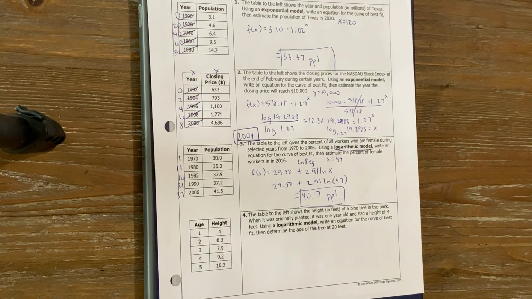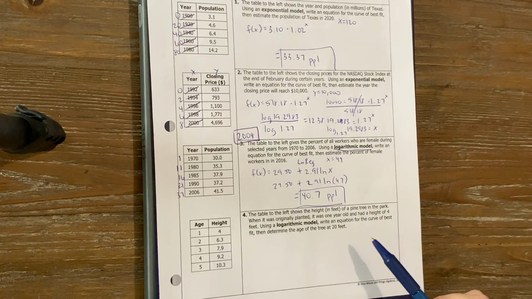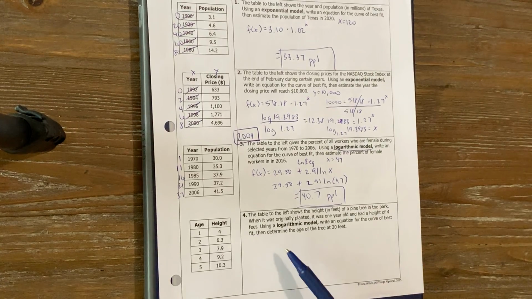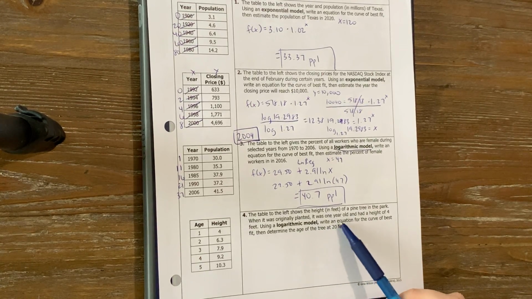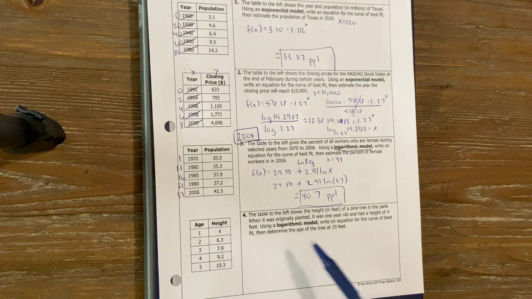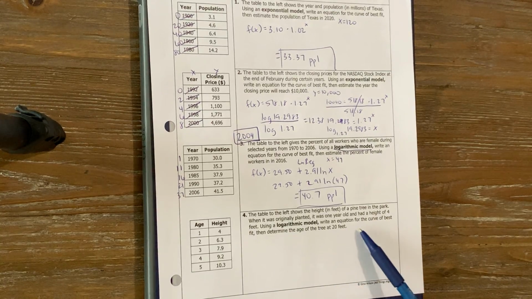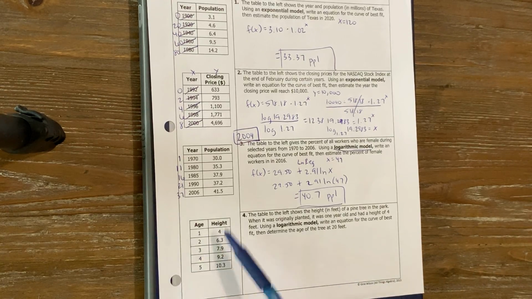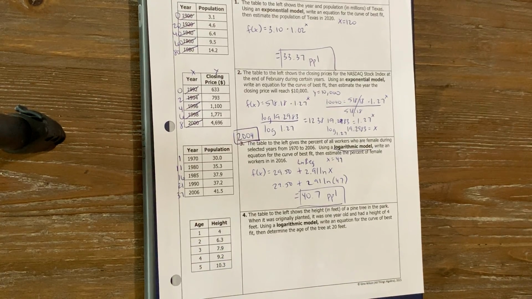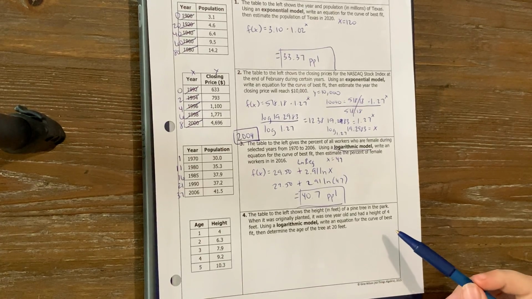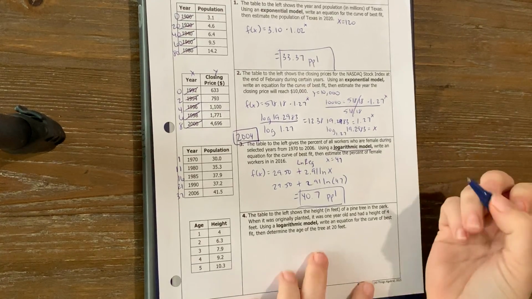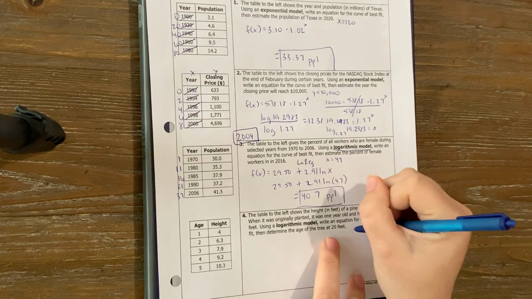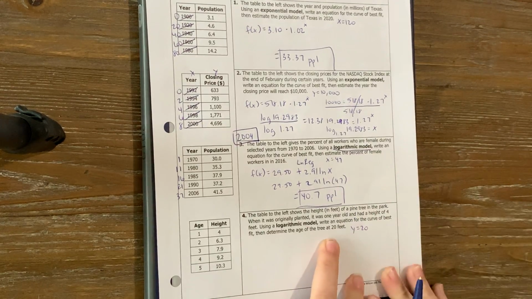Okay. The next one says the table to the left shows the height in feet of a pine tree in the park. When it was originally planted, it was 1 year old and had a height of 4 feet. Using a logarithmic model, write an equation for the curve of best fit, then determine the age of the tree at 20 feet. Well, we don't have years here, so we don't have to change anything. So you can automatically just type that in, and we are actually trying to find the x value on this, so our y is going to be 20.